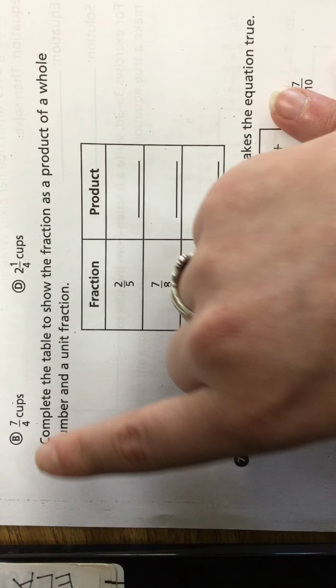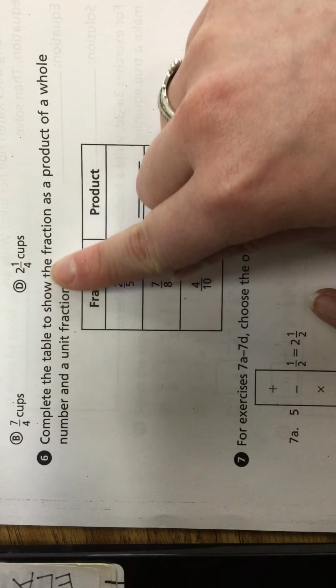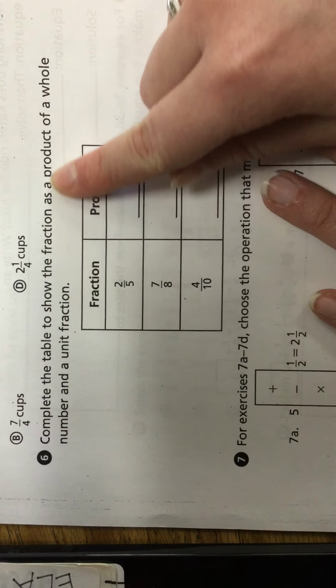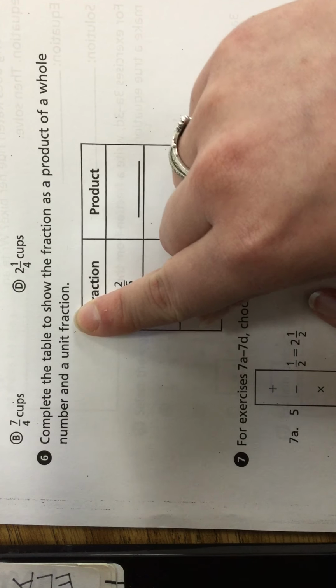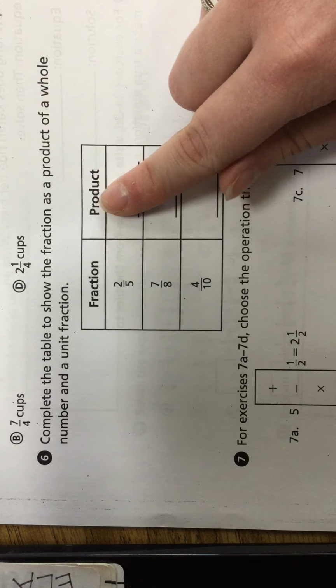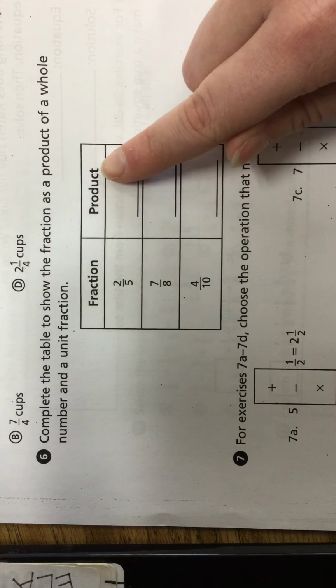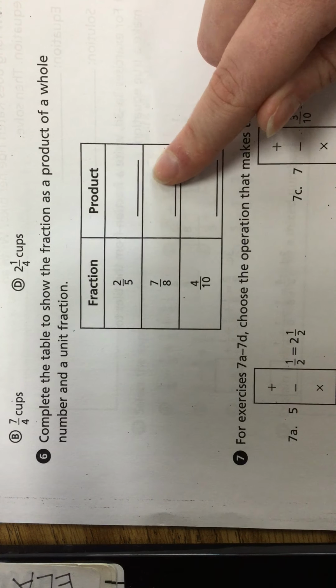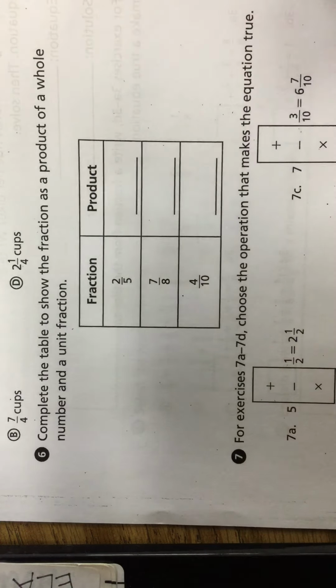Number 6, complete the table to show the fraction as a product of a whole number and a unit fraction. For each fraction, write the product of a whole number and the unit fraction for each.